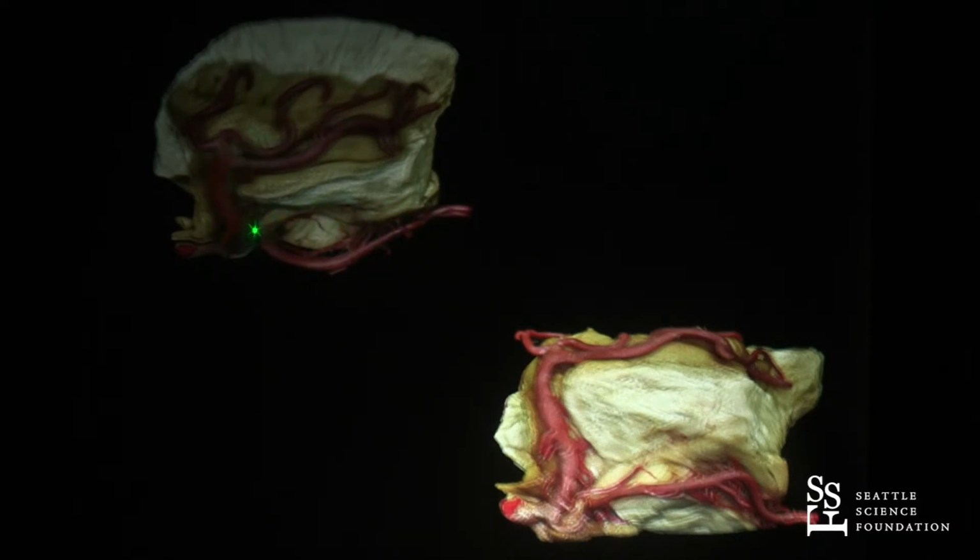Here we can see the MCA arising from the ICA, right? So the middle cerebral artery comes here. It has this M1 segment underneath the insula, and then already over the insula we have the M2. Here's one inferior point of view. So here's M1. M1 will bend at the limen insulae and reach the insular surface.